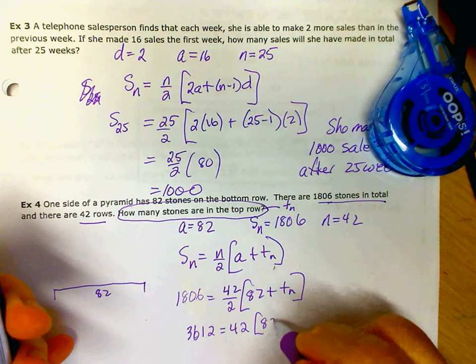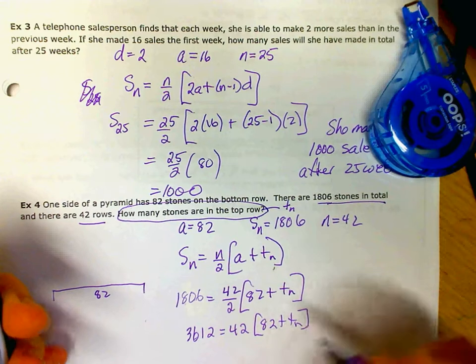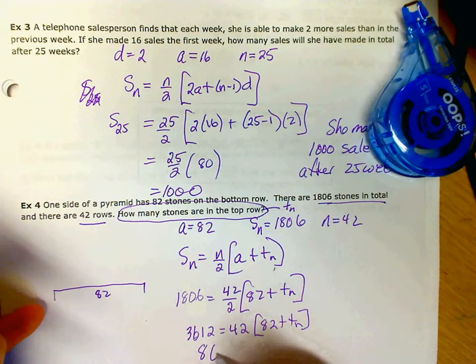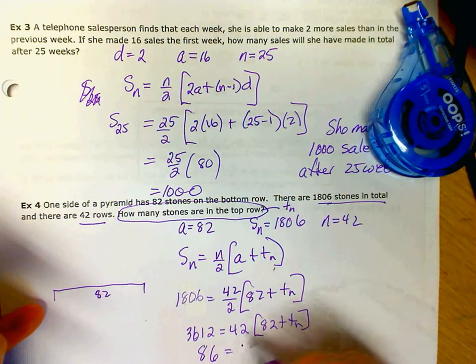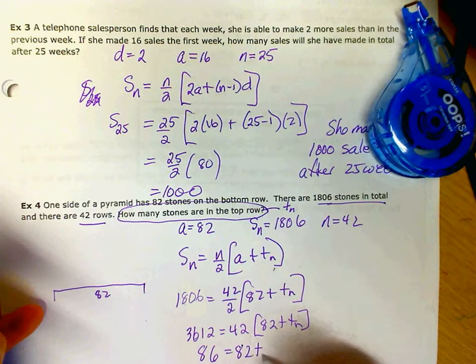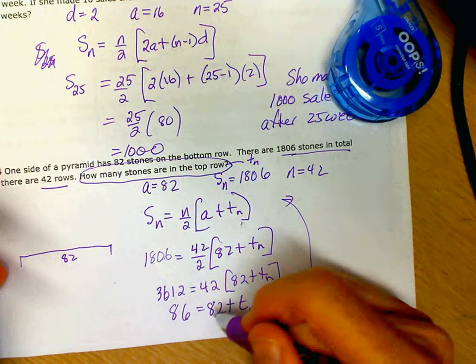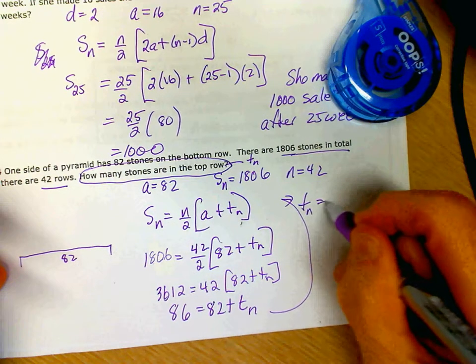So I need to divide both sides by 42. 3612 divided by 42 equals 86, equals 82 plus Tn. So Tn equals 4, right? There are 4 stones in the top row.